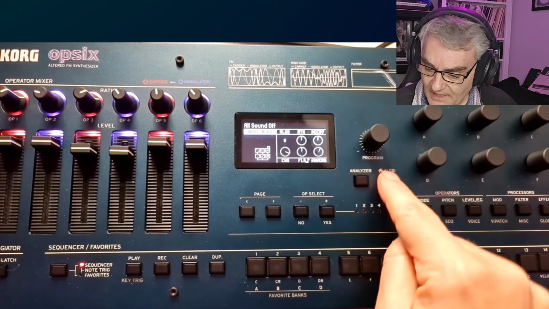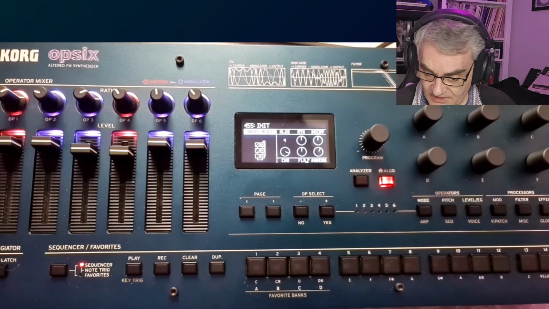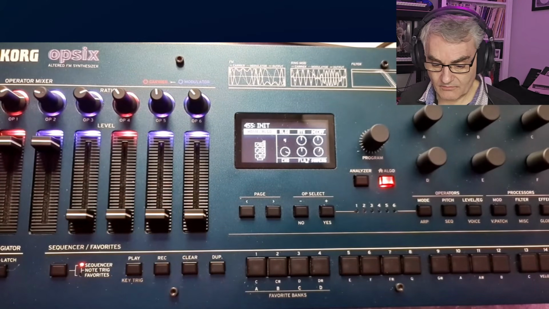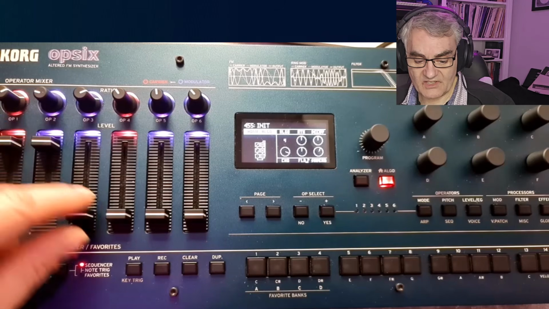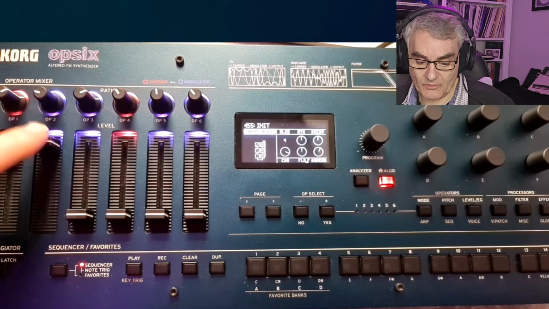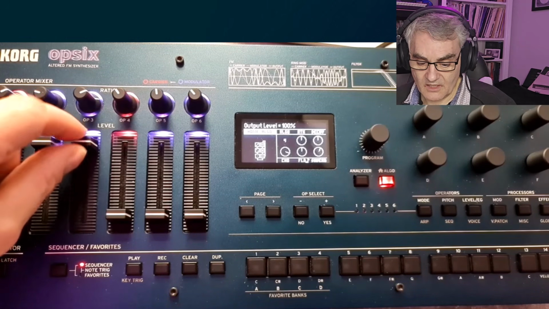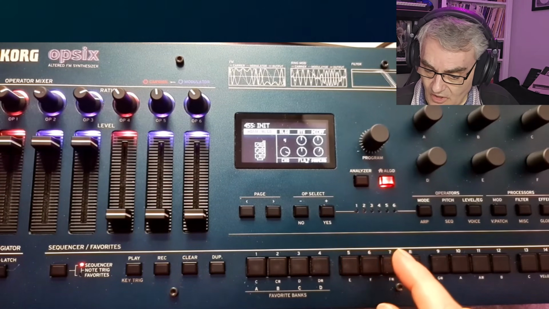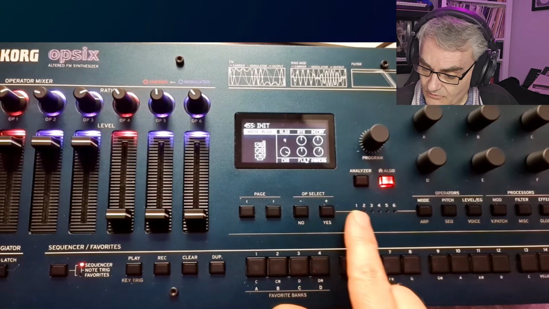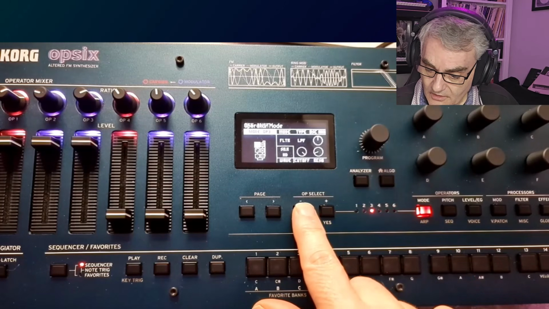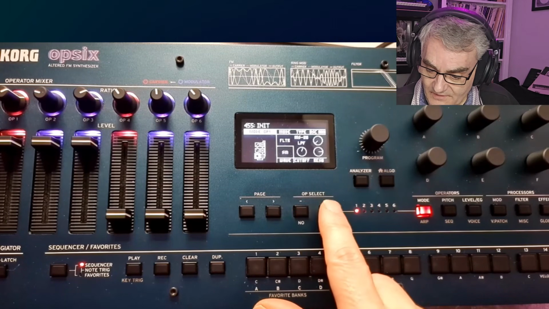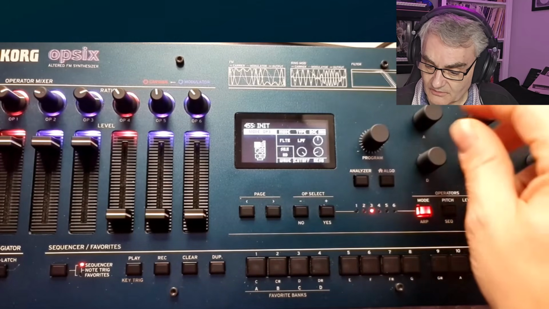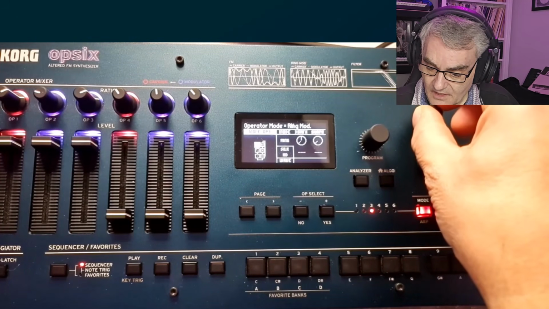If I go back to my algorithms, I'm actually going to change algorithms to this one. So here we've still got our pair as normal, but this time operator 3 is stacked on top of operators 2 and 3. So this at the moment is going to pass through, but look at the modes. Operator 1 is the filter, operator 2 is FM. I'm going to change operator 3 from filter to FM.